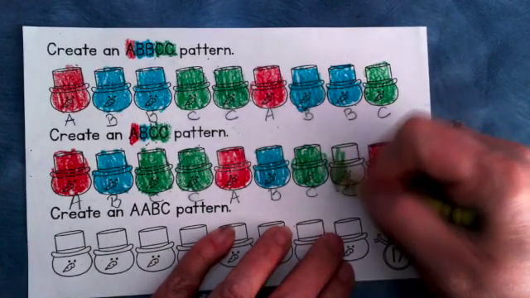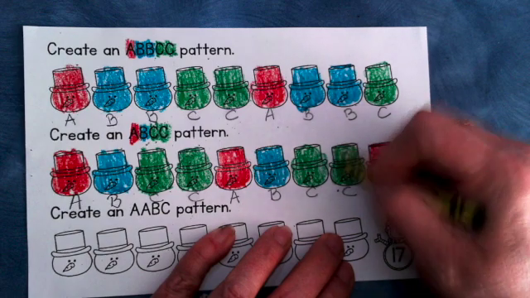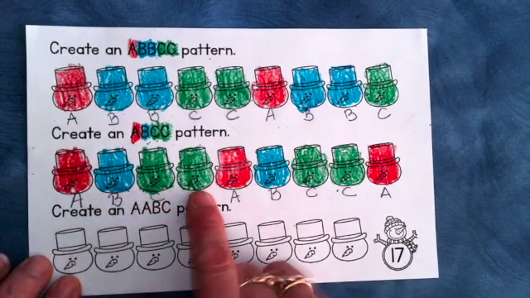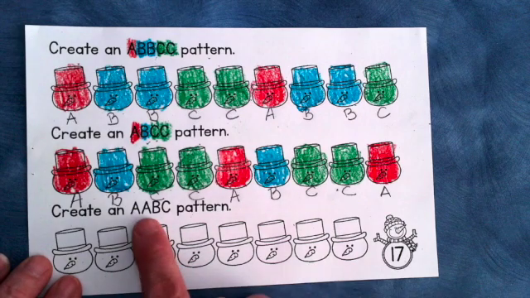So see, even though I'm using three colors, the same three colors, I'm doing them in a different pattern. So let's look at this one. It goes A, B, C, C, A, B, C, C, A. Now let's just write our colors in again.